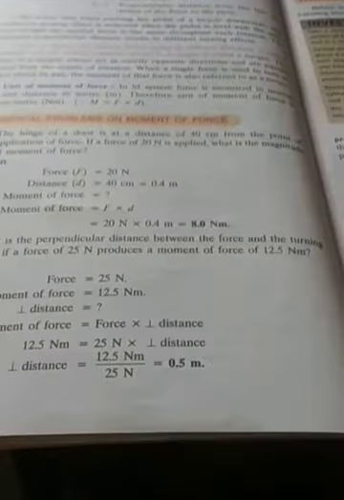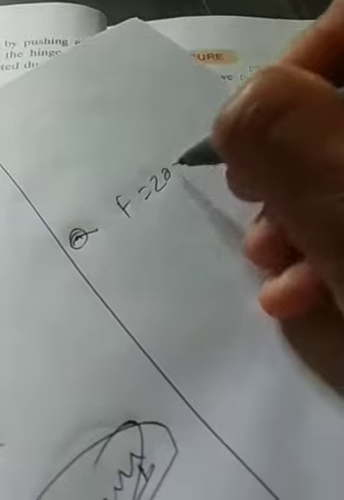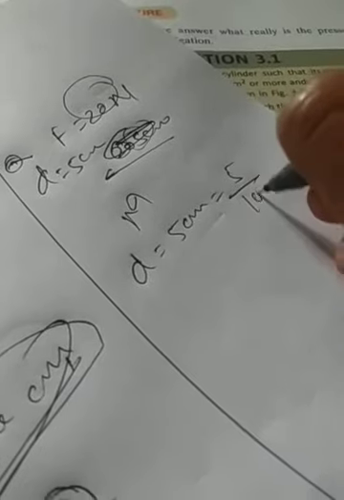Don't worry, I will teach you numericals. I am giving you one example. Suppose a question: you applied a force of 20 Newton, and the distance from the fixed point is 5 centimeter. Find the moment of force. The force is in SI unit but the distance is in CGS unit, so convert the distance from centimeter into meter. You have to divide by 100, so we get 0.05 meter.